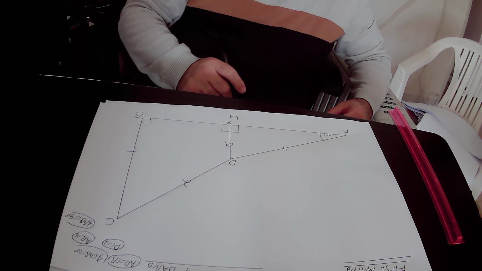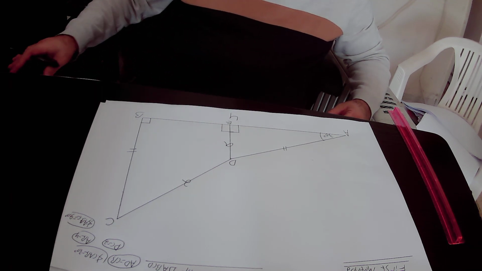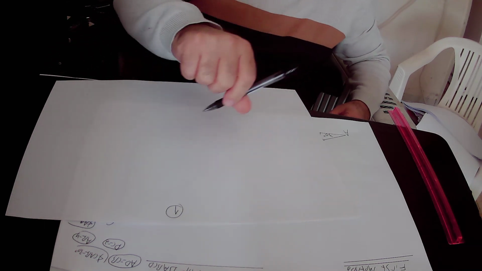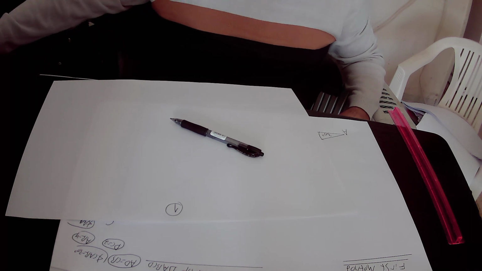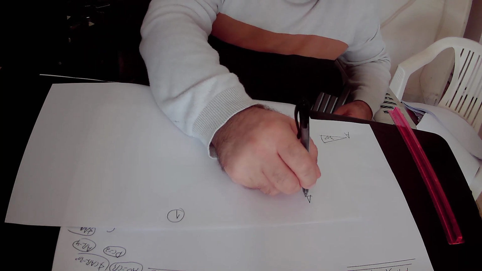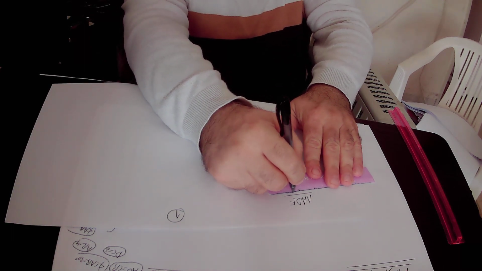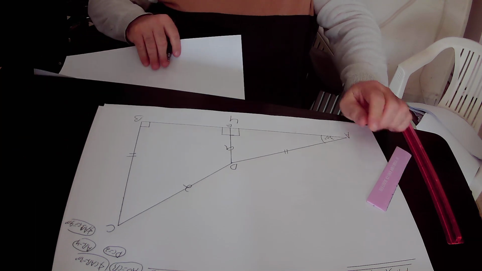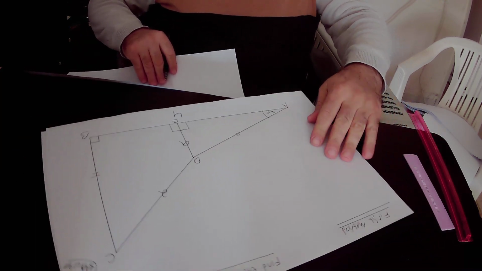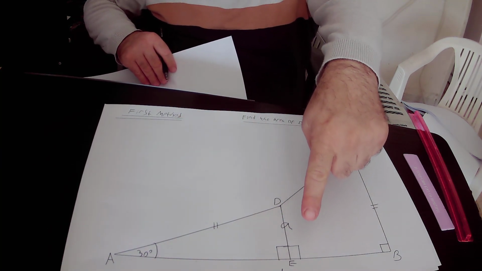And we focus on the right triangle ADE. In the right triangle ADE, sine 30 degrees equals DE over AD.